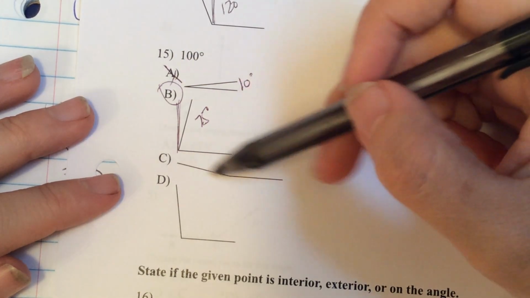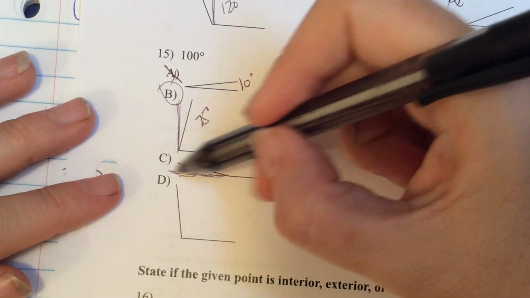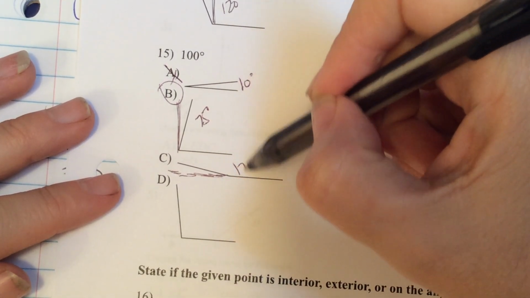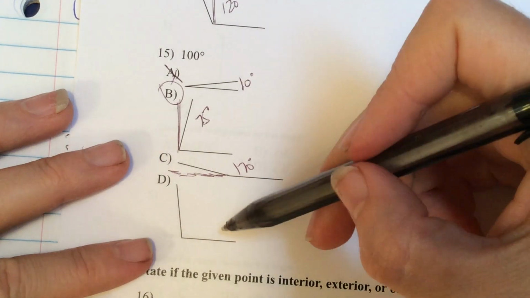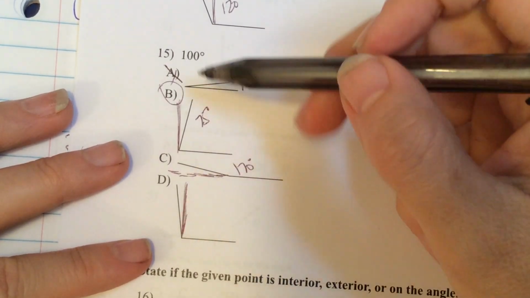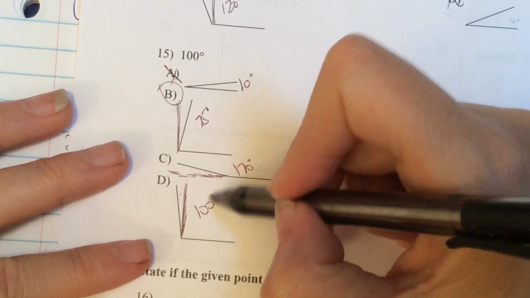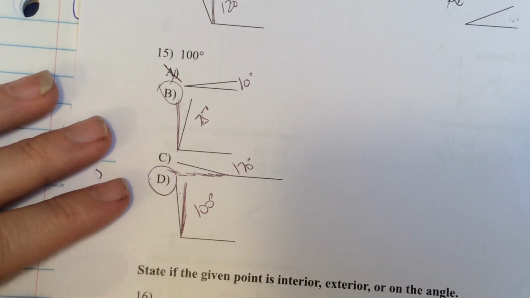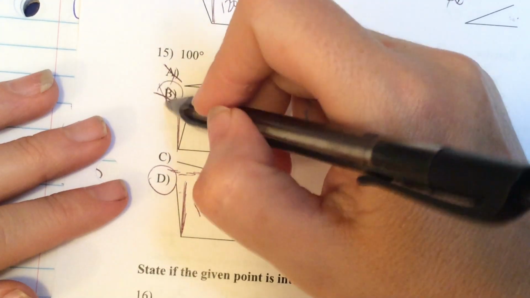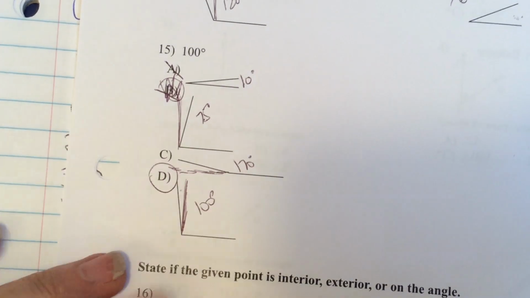This one is almost 180 degrees because that's a straight line almost. Like this would be a straight line. This would be 180. So that's maybe 170. It has to be D because a right angle would be right here, and it's a little bit more than 90. So that means it's probably close to 100, which is what we're looking for. So, oops, I didn't mean to mark out B. It has to be D.